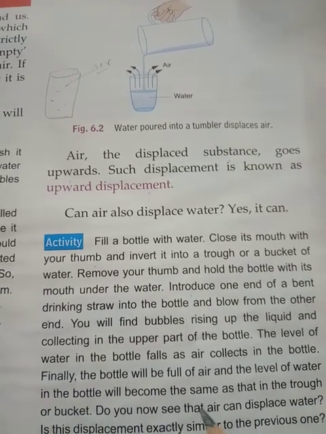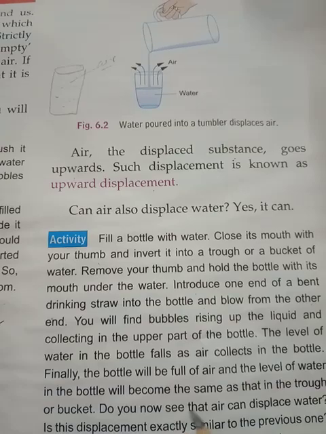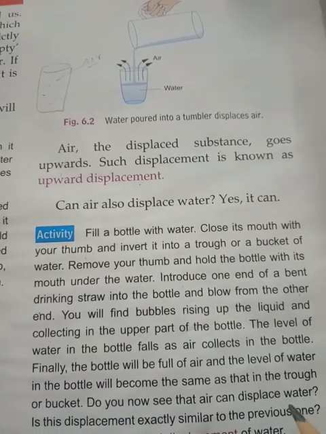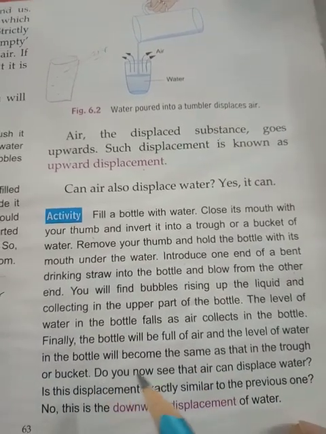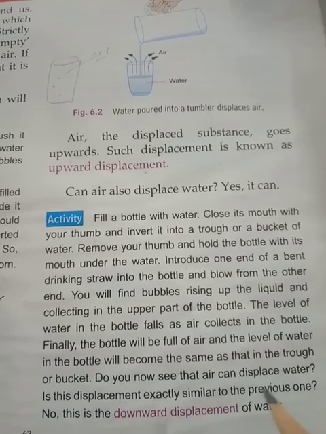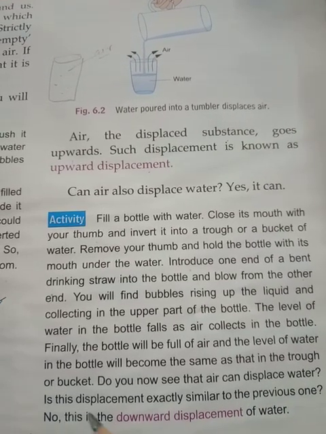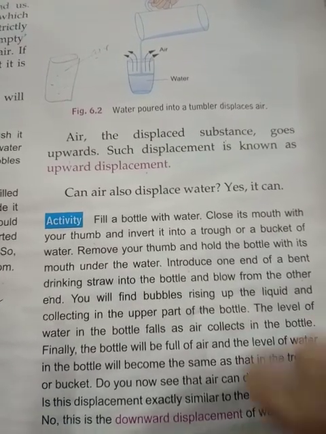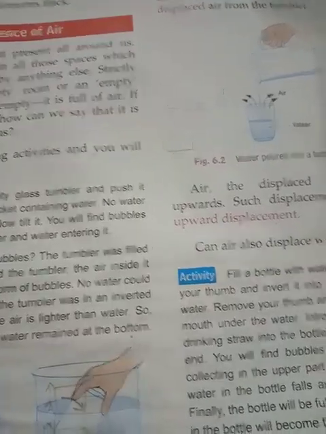Do you now see that air can displace water? Is this displacement exactly similar to the previous one? No, this is the downward displacement of water. Okay, now we can understand the same thing with the help of a figure.